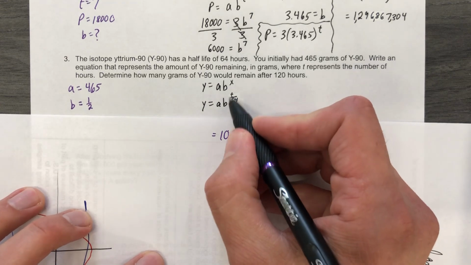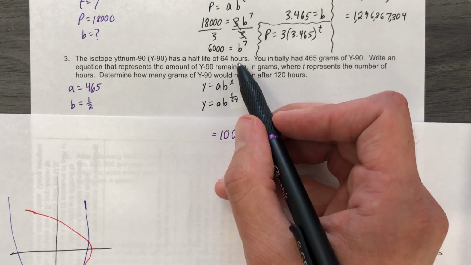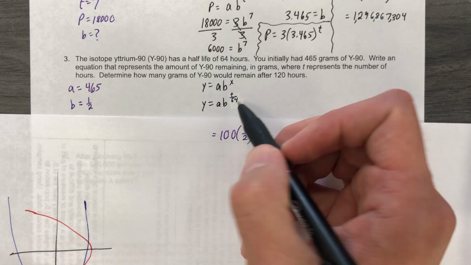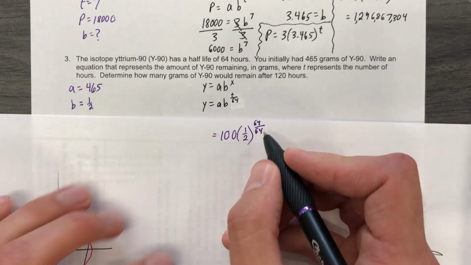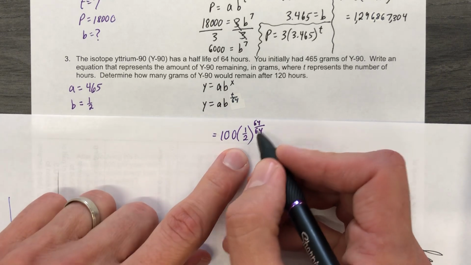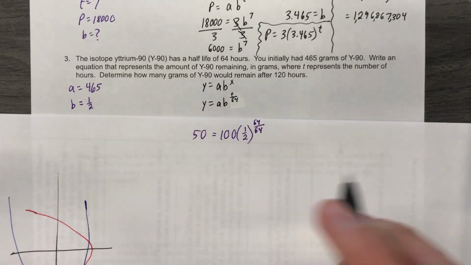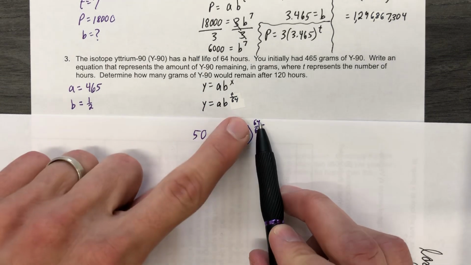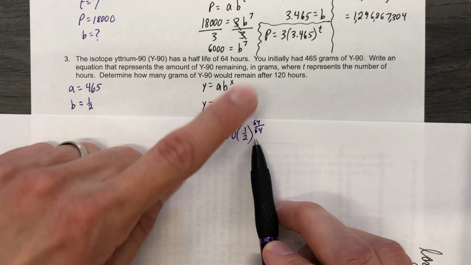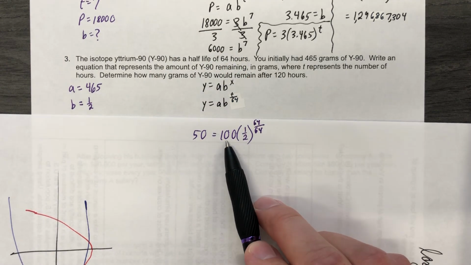So the exponent represents the number of time periods. And so if this situation happens every 64 hours, I can divide by 64 and figure out how many time periods have taken place. So I'll do all this little work. I have 1/2 to the 1. It's a half. Half of 100 is 50. In 64 hours, I have passed through 64 over 64, one time frame to take half of my original amount.